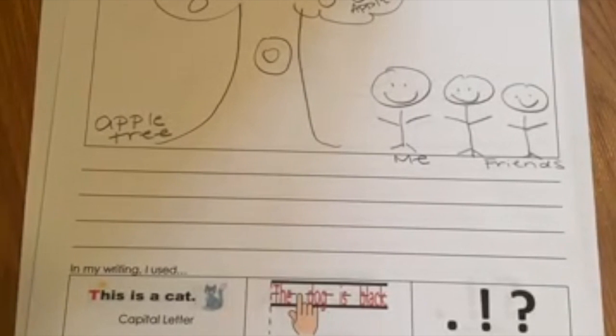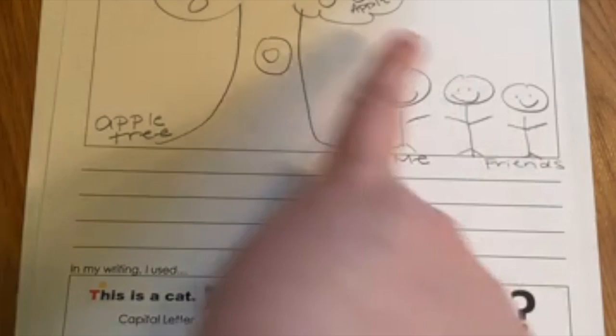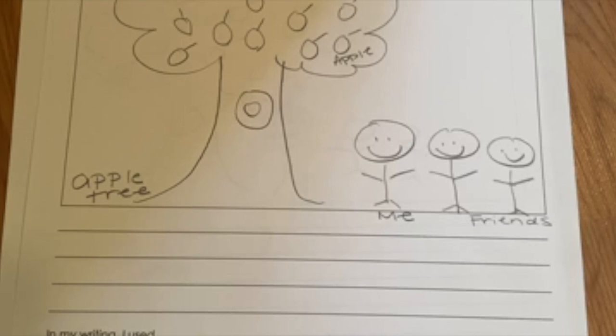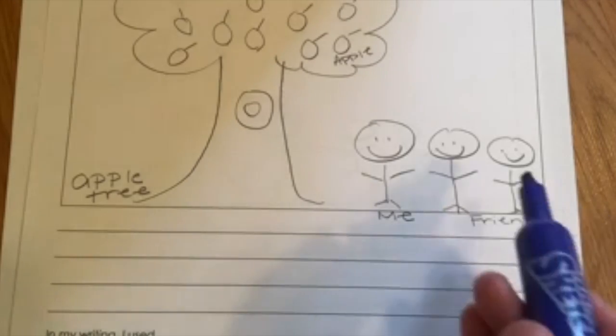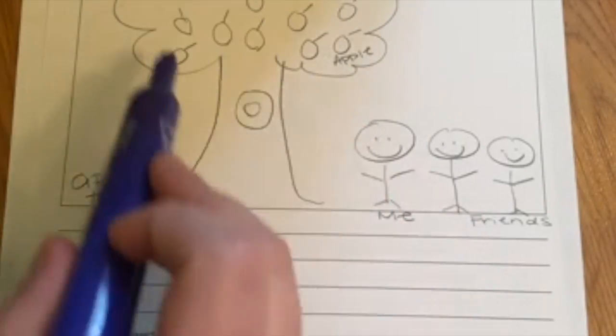All right, my friends, welcome to day 2 of our writing this week. We are going to be writing to match our illustrations. So the first thing I'm going to do is look at my picture and think about what I want to write. So I have my friends here, we have an apple tree.